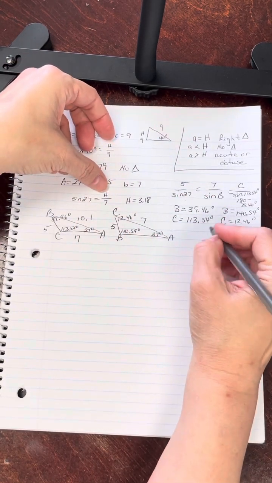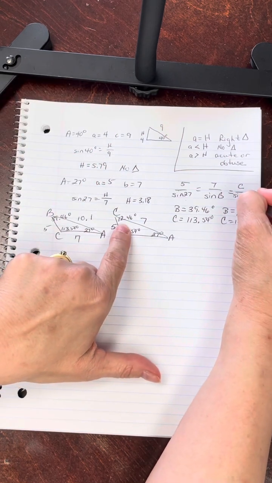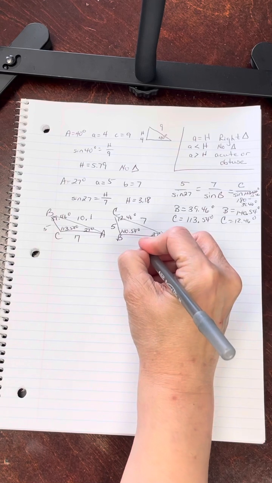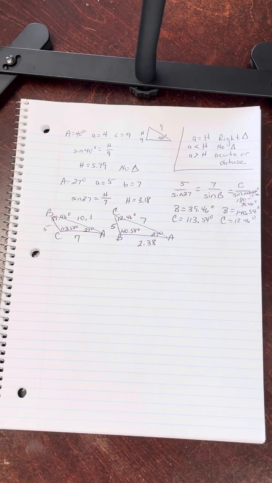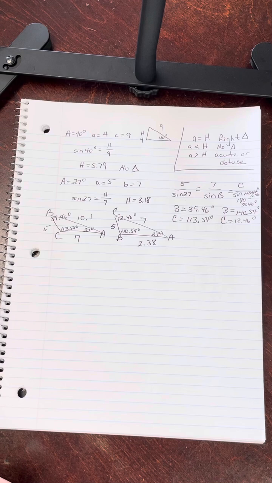And then when I do the same thing, except I use the 12.46, and then of course the same cross multiply, this C ends up being 2.38. And now I have found all of the parts, but it required me to have two different obtuse ones.